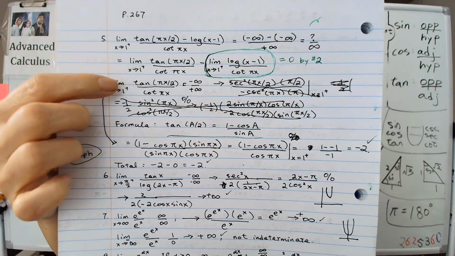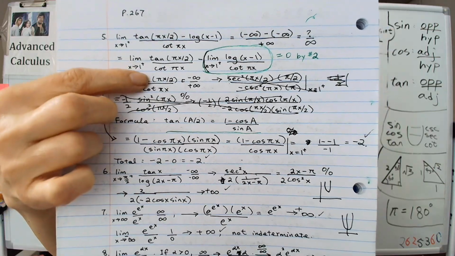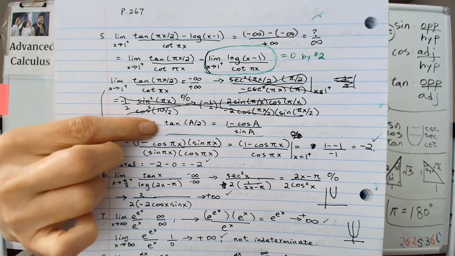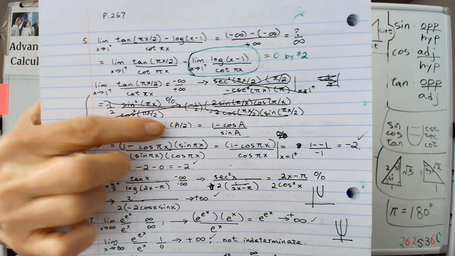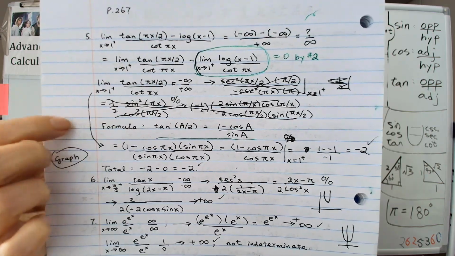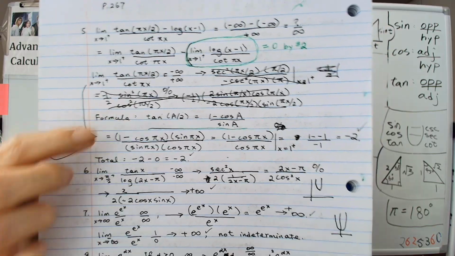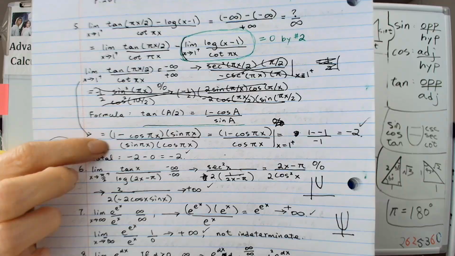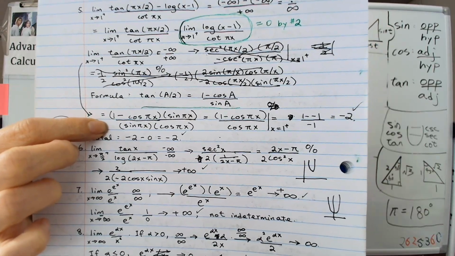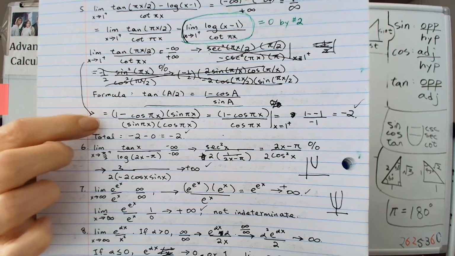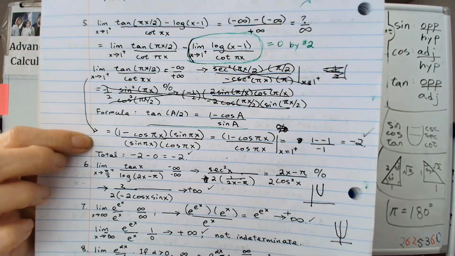So calculating this thing, there's a pi x over 2 and there's a pi of x, which is annoying. So we're going to change everything into the same thing. Get rid of the over 2 bit by using the tangent half angle formula right here. So plugging that in there, everything is pi x, which makes it much better. And after some cancellation, we get the answer as -2, which is correct.